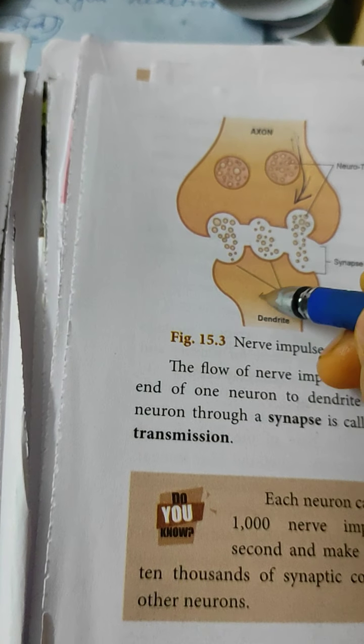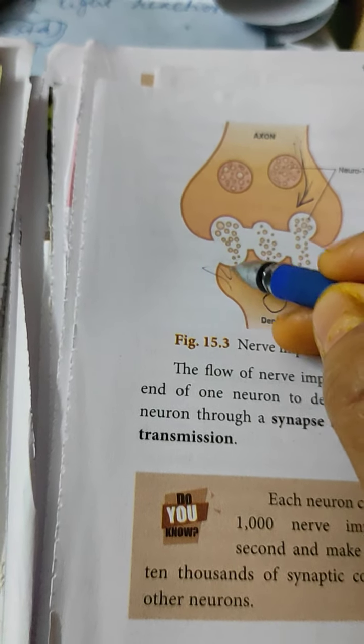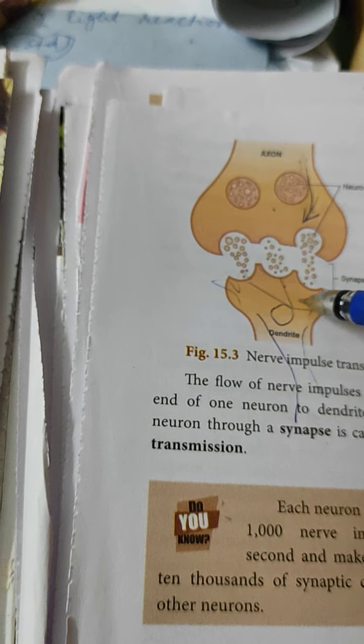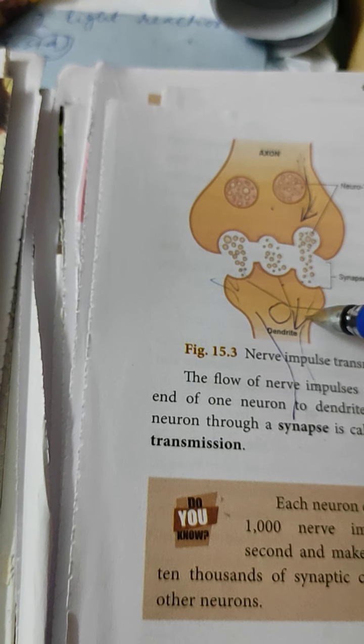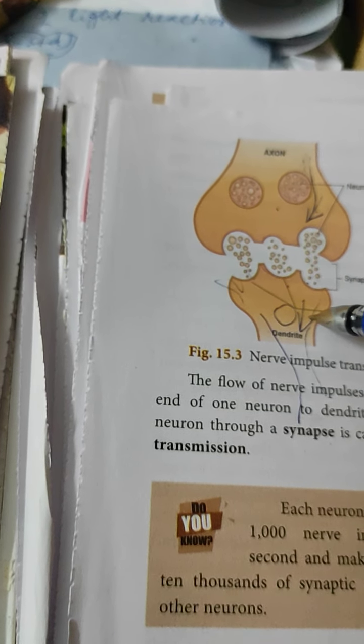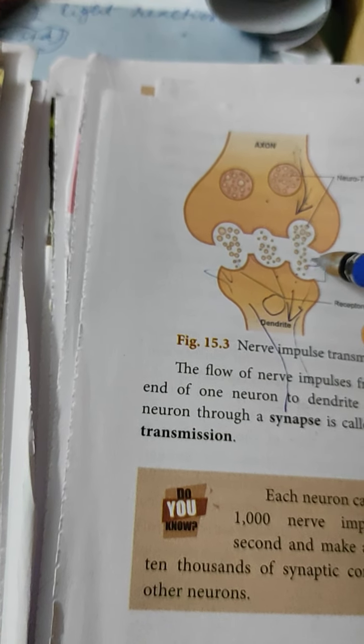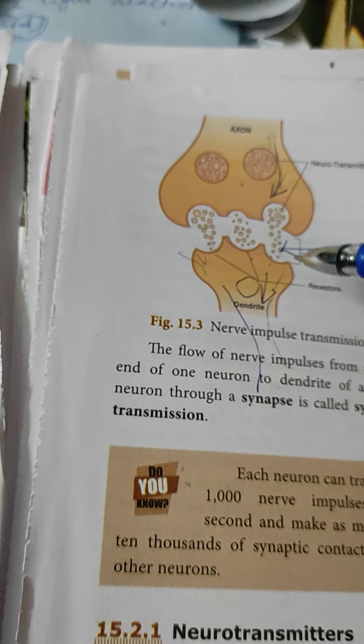Next neuron means here the cell body is there. These are the dendrites, and after that the axon will be there again. So from one neuron to another neuron, how will this electrical impulse be transmitted? When the impulse is in the neuron, it will be passing as electrical impulse. But in between the neurons a gap is there. This gap is filled with a chemical which is called neurotransmitter.